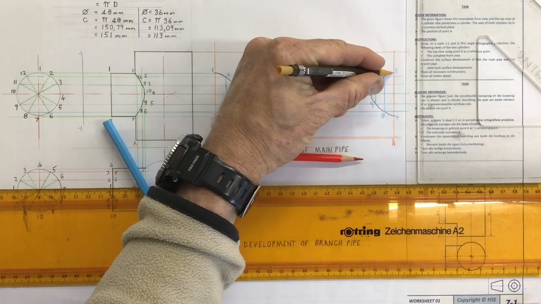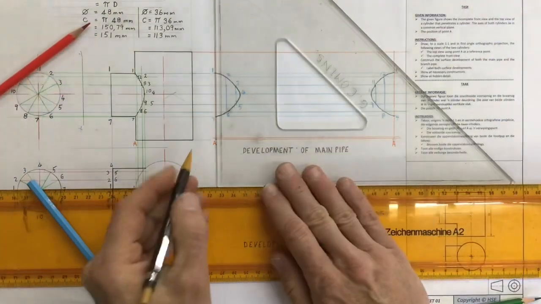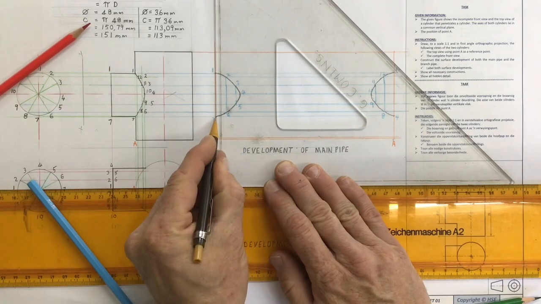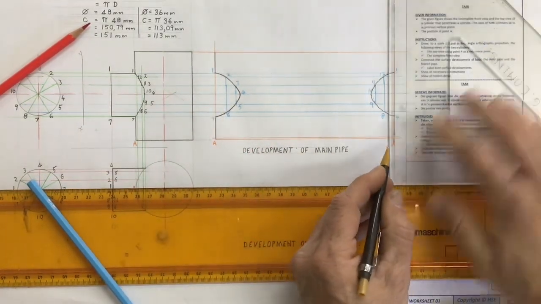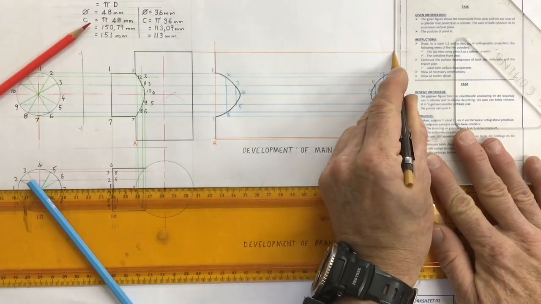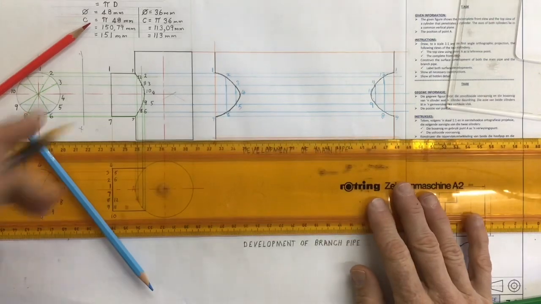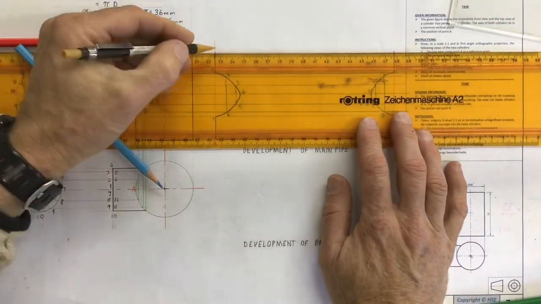There we go. Those two curves should look identical to each other, and I can then finish this off by drawing a nice dark line over there, nice dark line over there, come over here, draw a nice dark line up there, draw a dark line up there, and finish it off at the base over there, and finish it off over there.